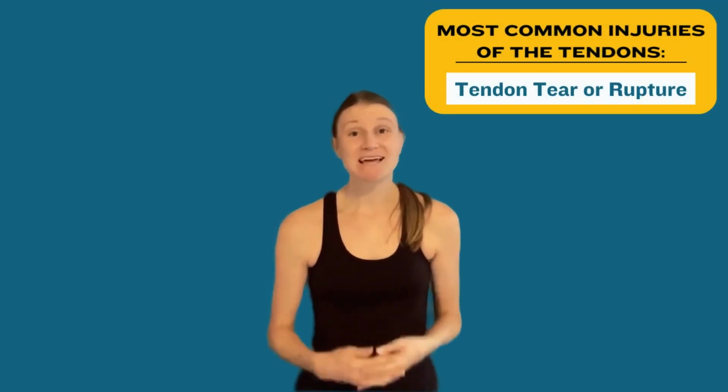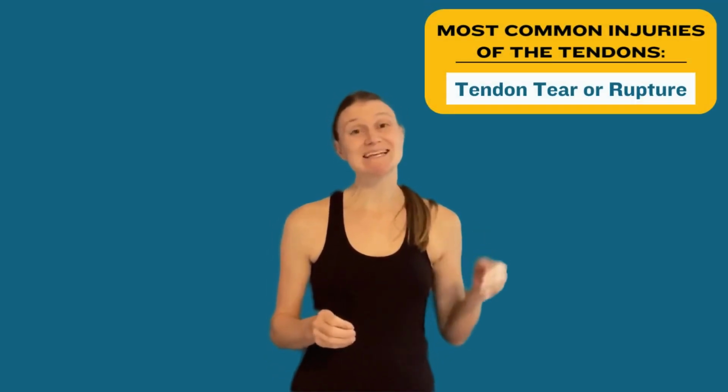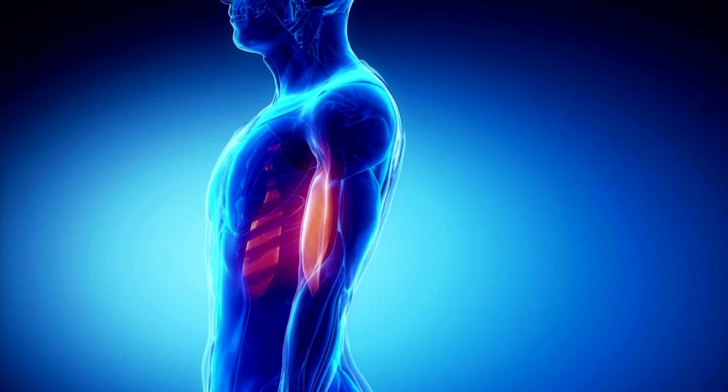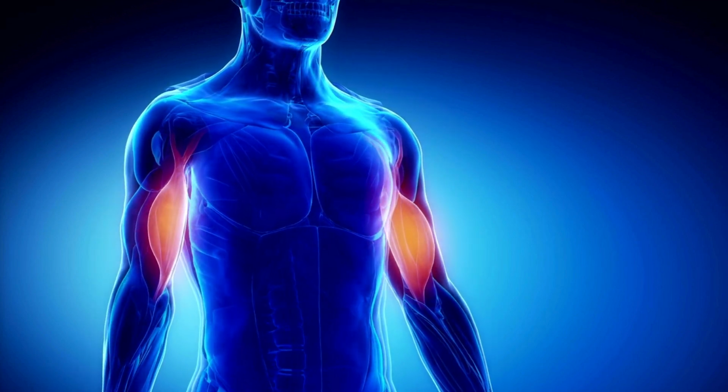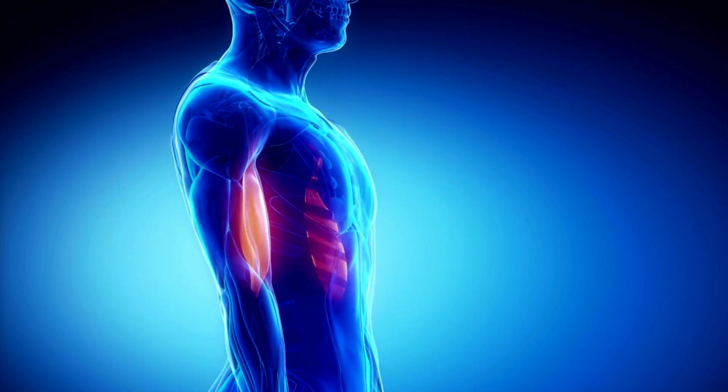The third and last injury that we're going to discuss today is a tendon tear or a tendon rupture. This happens when there is a tear in the tendon that connects the muscle to the bone. Tears can either be partial tears or a complete tear.